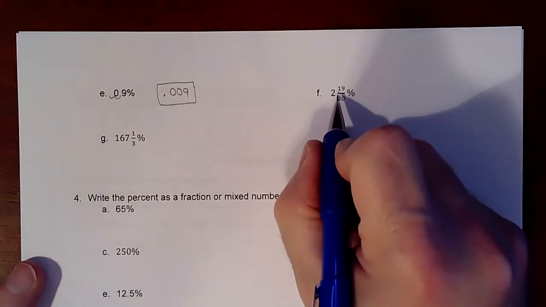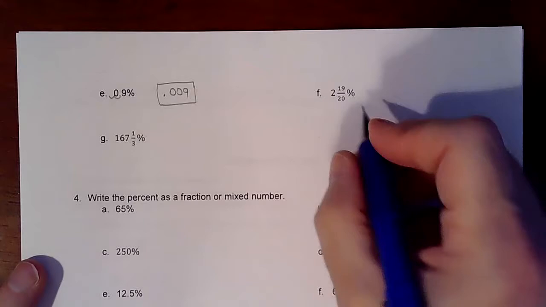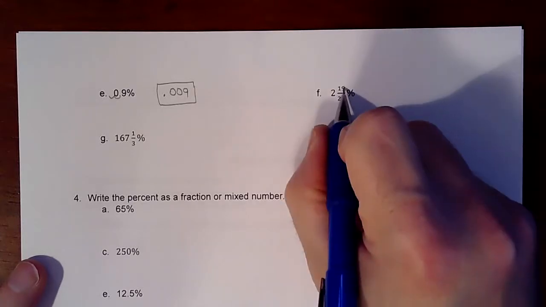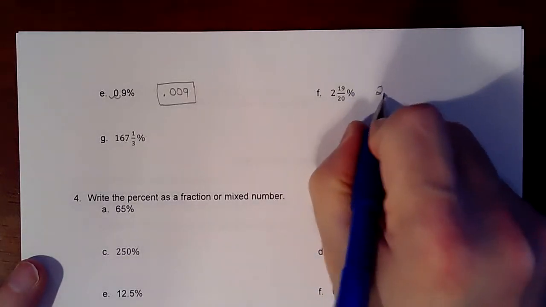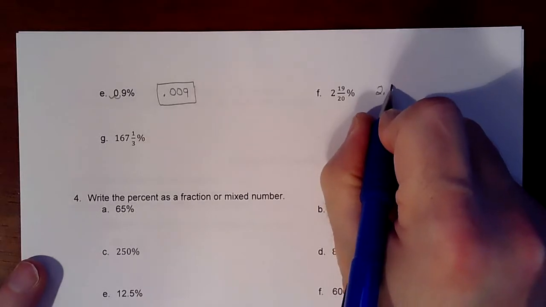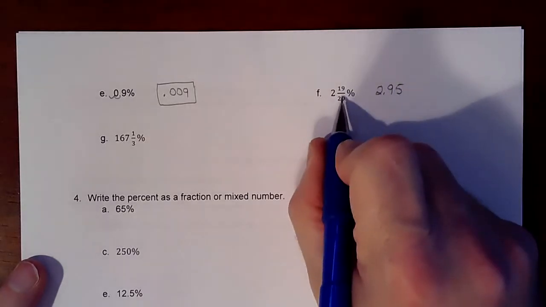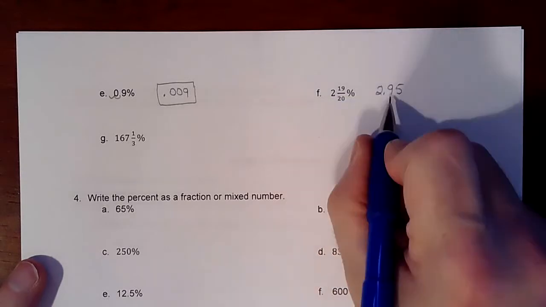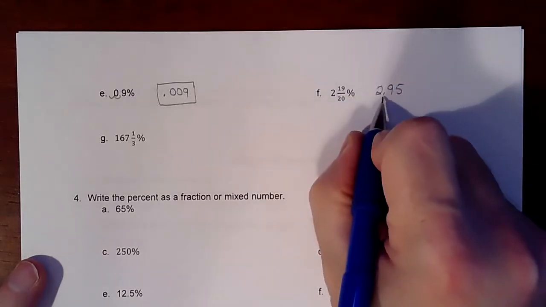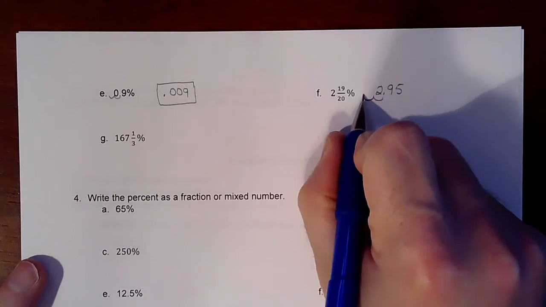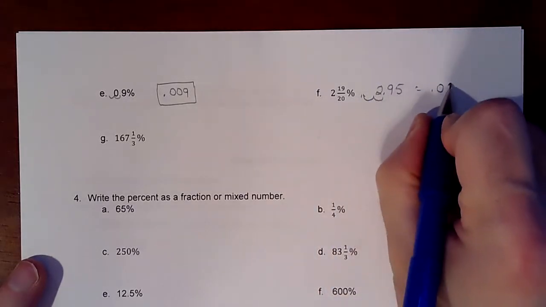And then here we're looking at 19/20 as a decimal. So if you take 19 divided by 20 on the calculator, you're getting 0.95, right? We would just tack it on to the 2.95. And then you are moving your decimal back 1, 2 spots. So you're equal to 0.029.